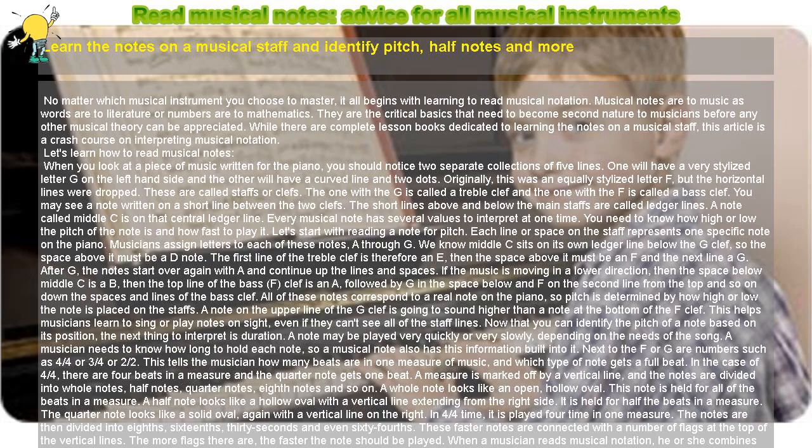When you look at a piece of music written for the piano, you should notice two separate collections of 5 lines. One will have a very stylized letter G on the left-hand side and the other will have a curved line and 2 dots.